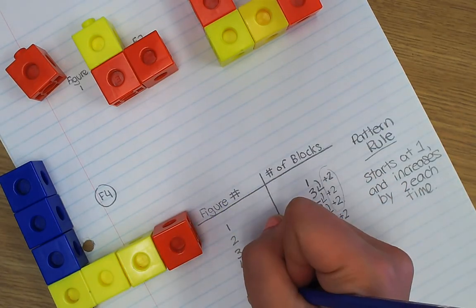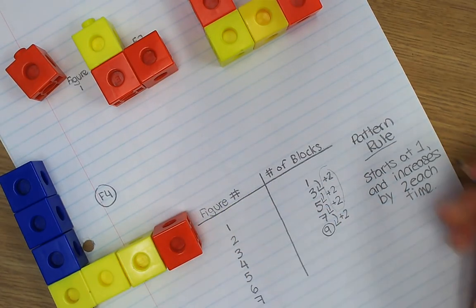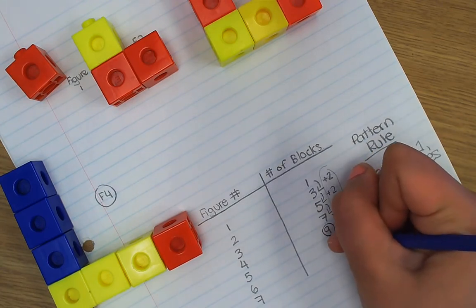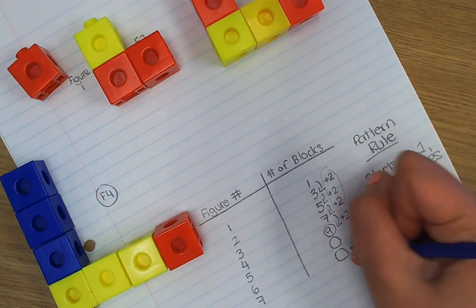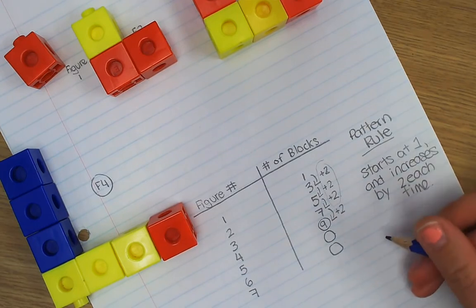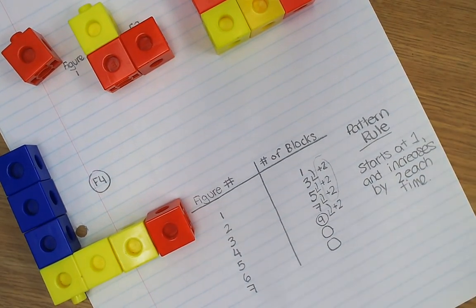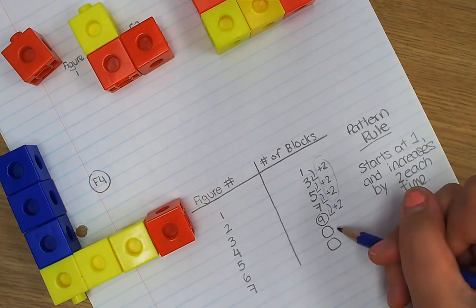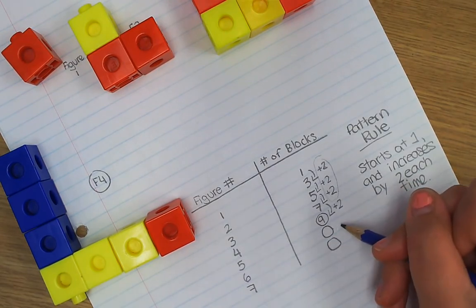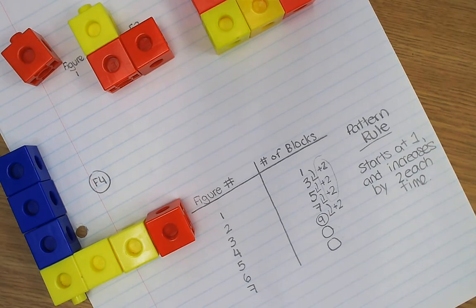If I was to draw figure number 6 and 7, I want you to try to figure out what those next 2 numbers would be. You can comment below in the comments what figure number 6 would be and what figure number 7 would be, how many blocks I would need for each of those.